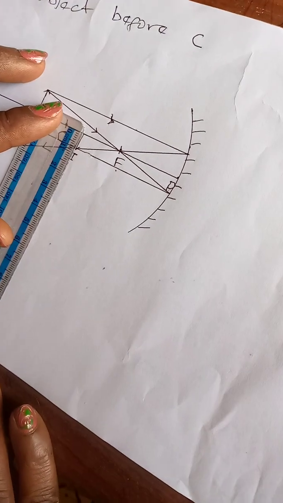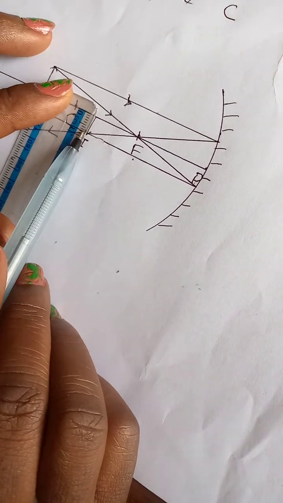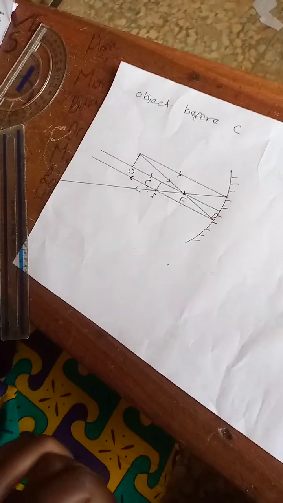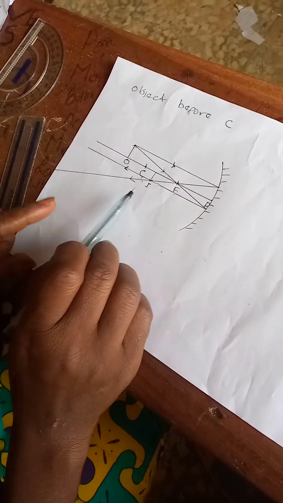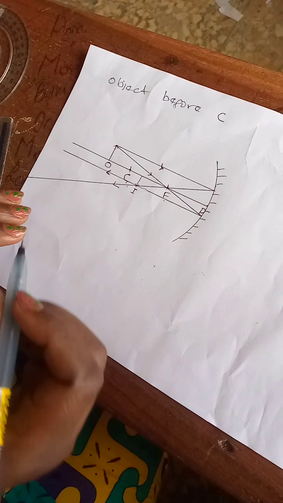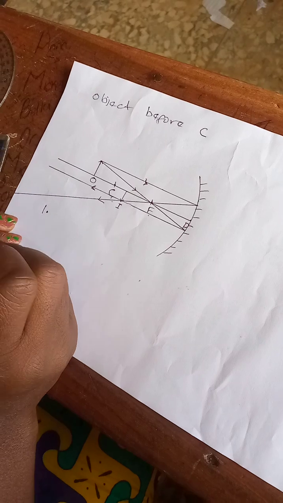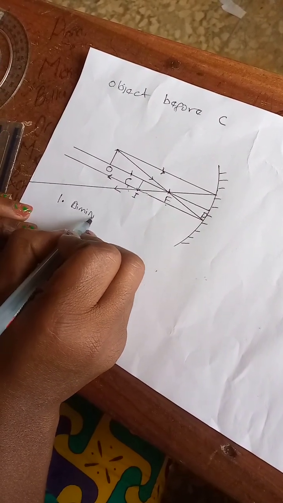The image is not up to 1. I think it's 0.8. So what does this mean? It means that the image is reduced, diminished. If you compare the image to the object, it is smaller. So one of the characteristics for this is that the image is diminished.